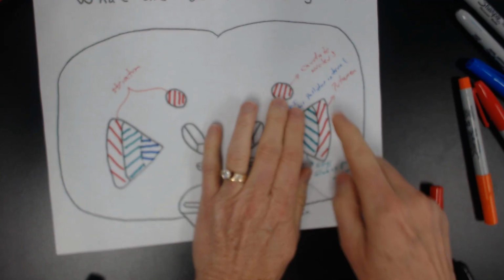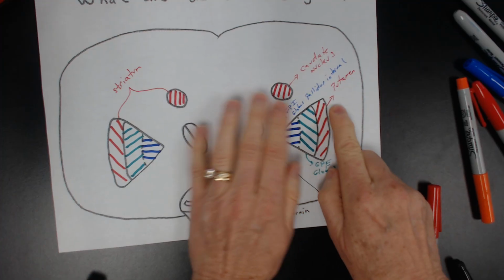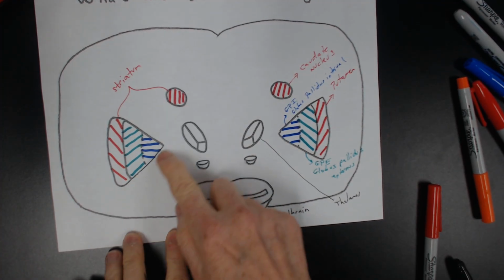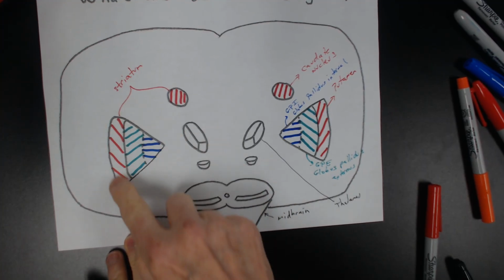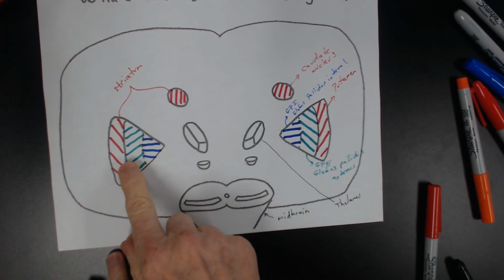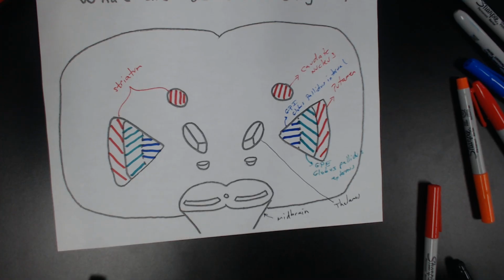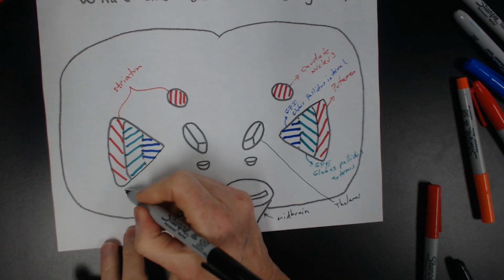So like I said, the caudate nucleus and the putamen function together as the striatum. This pie slice, the putamen, globus pallidus externus, and globus pallidus internus together constitute one thing that's known as the lentiform nucleus.